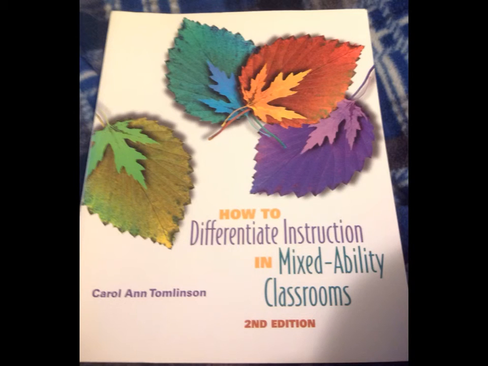If you're looking for a great resource, Carol Ann Tomlinson is the master of differentiation. She has several books available giving insight to how to differentiate. And this particular book is called How to Differentiate in a Mixed Ability Classroom. And it has lots of great ideas for differentiation and reasons why we differentiate. And it's just a really good book to pick up if you're searching for a book to further your learning on differentiation.